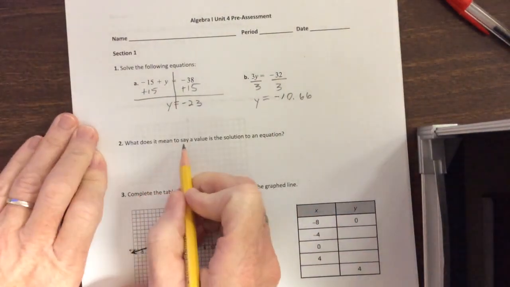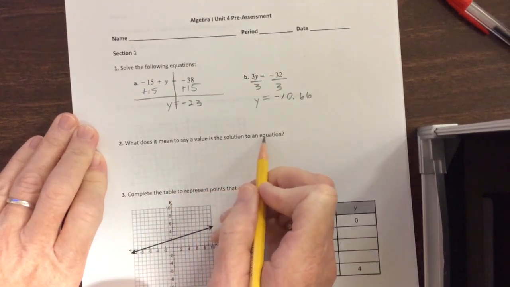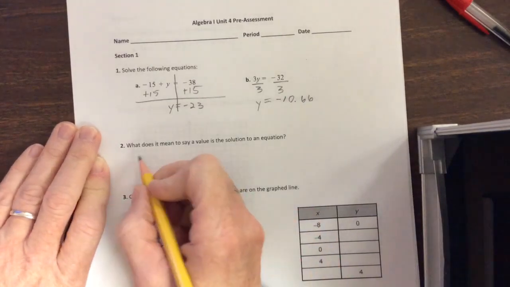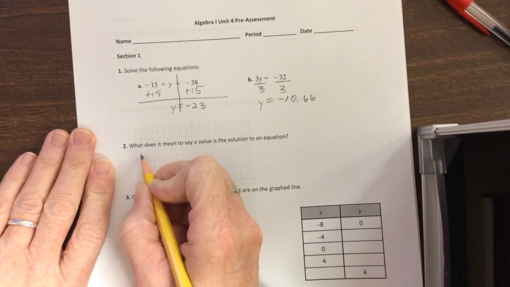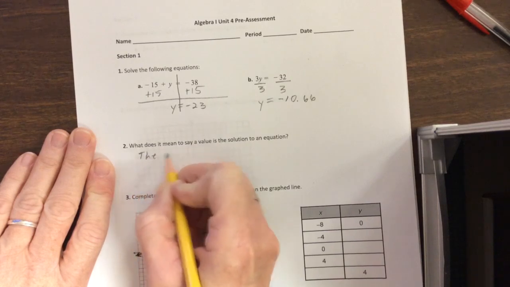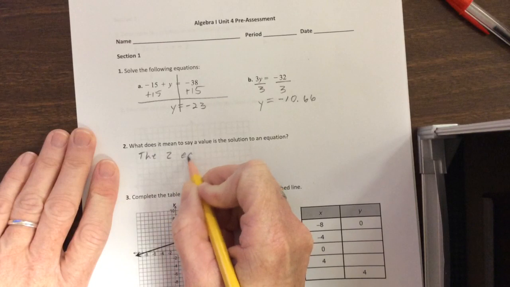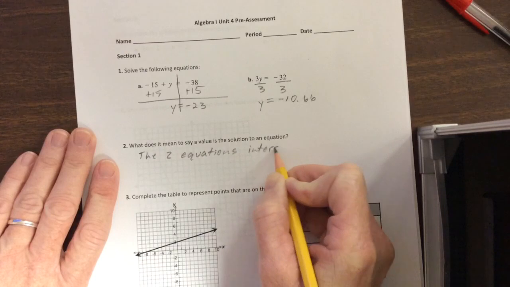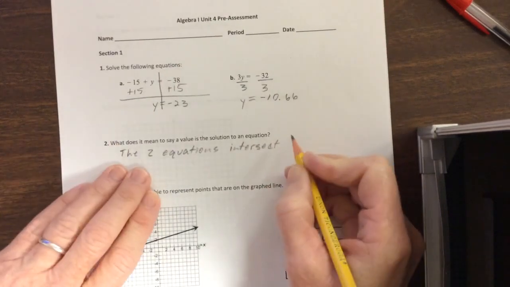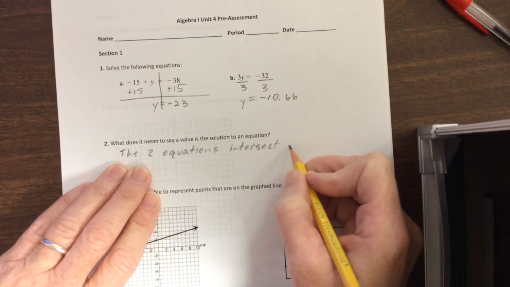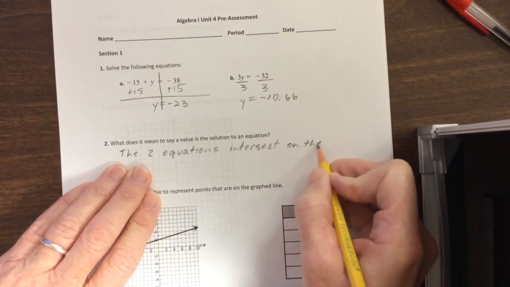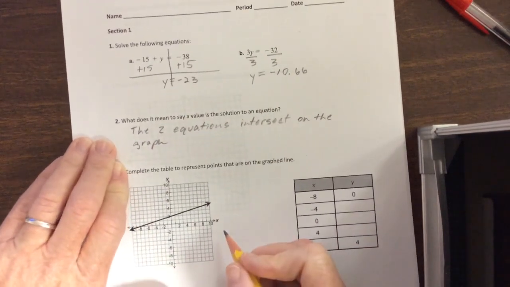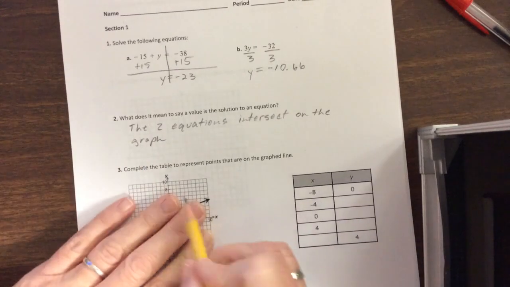And now it says, what does it mean to say a value is the solution to an equation? So when you have two equations and you're solving for that value, that is where the two equations intersect. The lines of the two equations intersect on the graph. And that is where the two equations would equal the same thing.